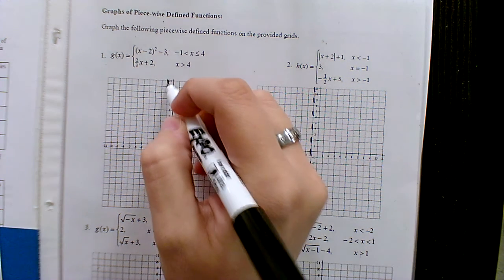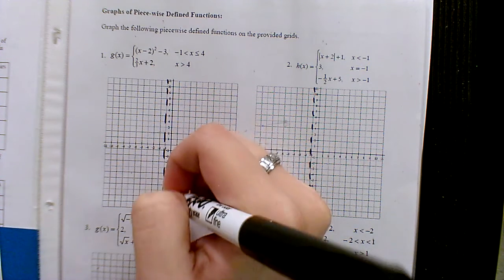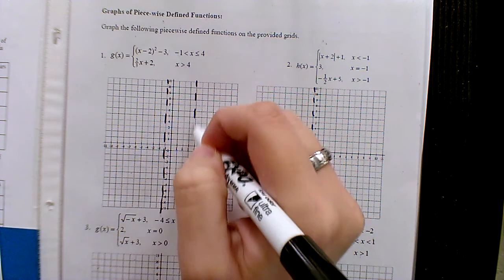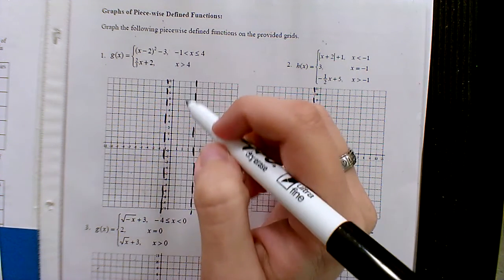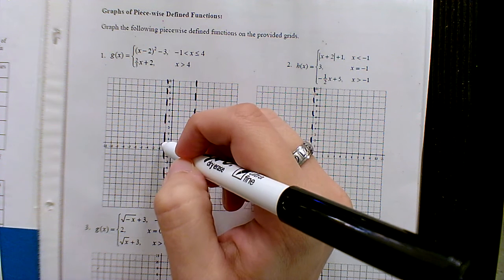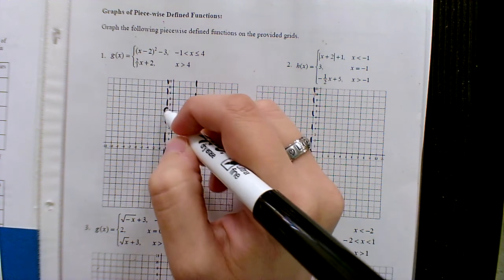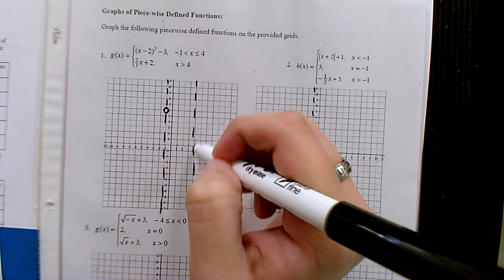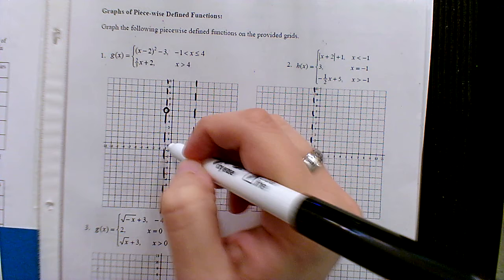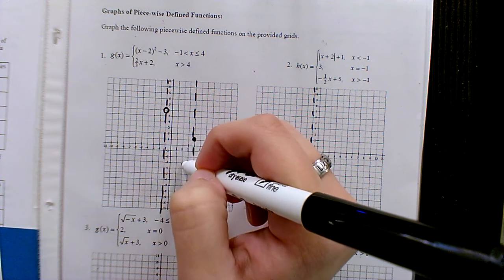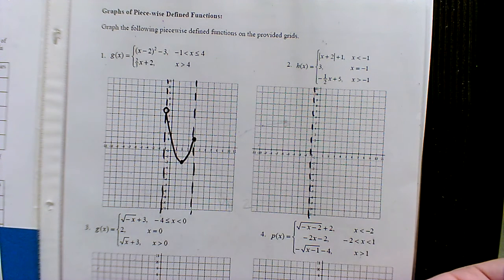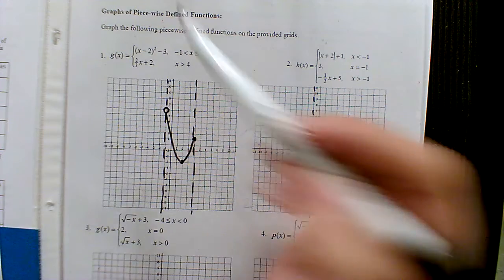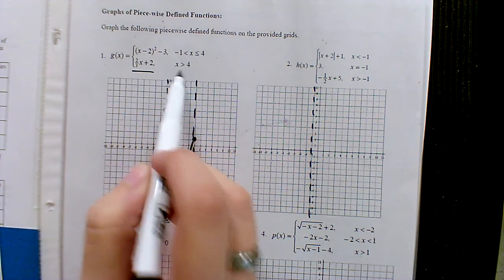All right, so let's see. We had the barriers for this one, and we graphed the parabola. Is that right? Okay, so we plugged in 1 and got out 6. Plugged in 4 and got out 1. Found the vertex. So that's all we have right now, right? Okay. Let's go ahead and graph the second piece.